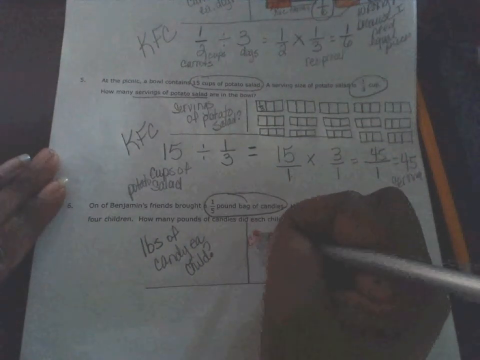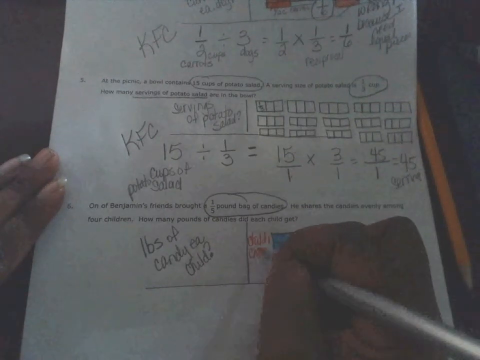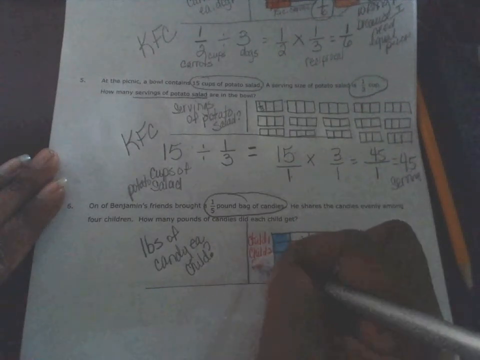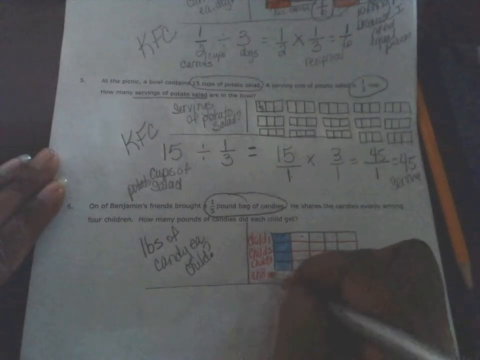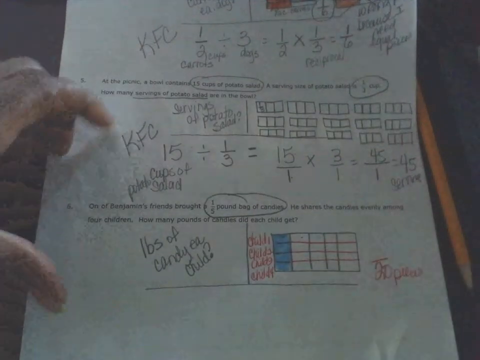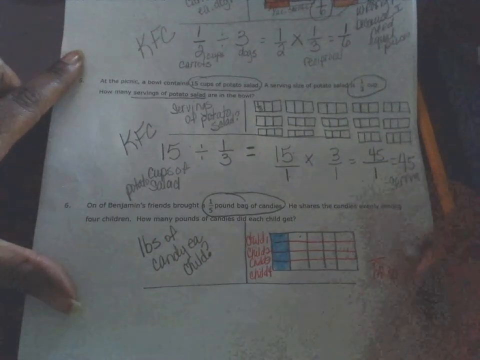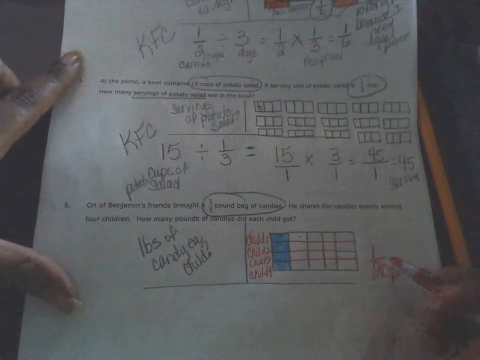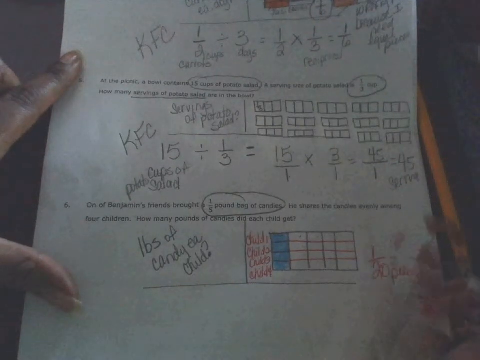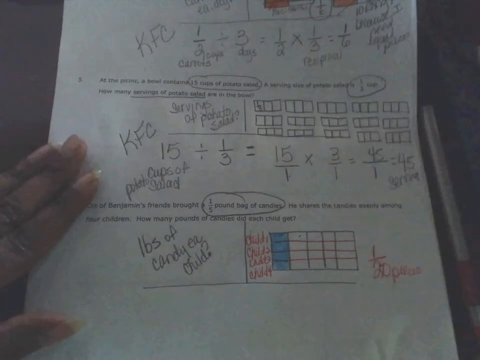Now, if he's dividing them evenly among 4 kids, well, I can say that this is child 1, this is child 2, child 3, and child 4. So each one of them is getting 1 piece, right? So 1/20th piece, okay? So 1/20th is what they're receiving.